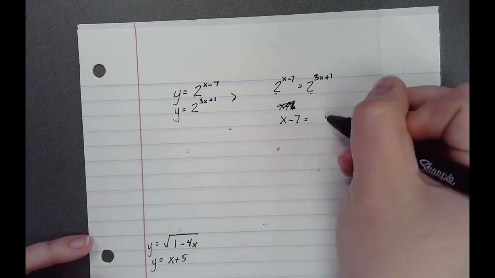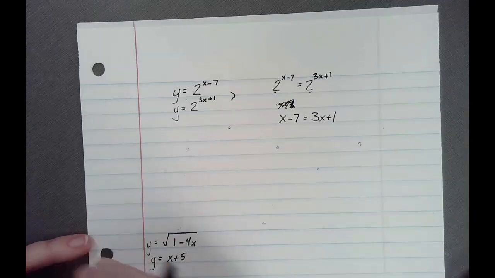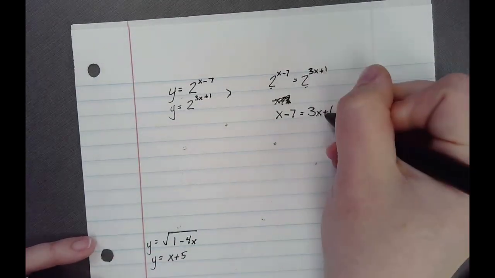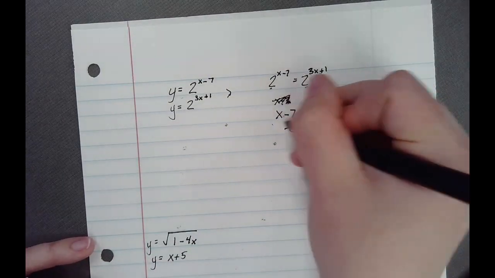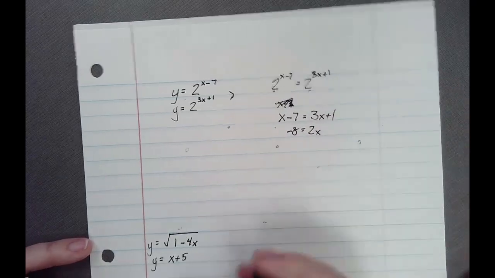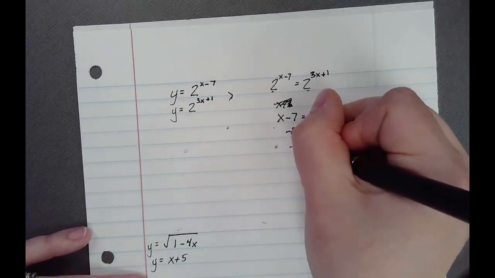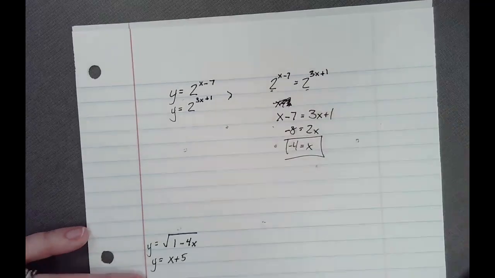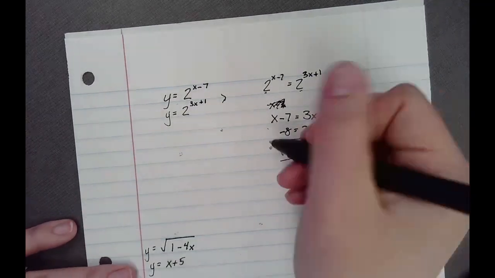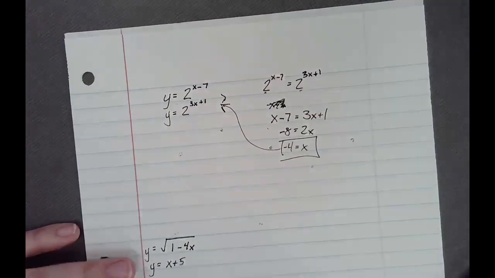x minus 7 equals 3x plus 1. And I can solve this for x. So I'm going to subtract my 1 to the other side, subtract my x to the other side. I get negative 8 equals 2x, which means negative 4 equals x. That gives me my x value. Now I just need to plug it back in and get out a y value.